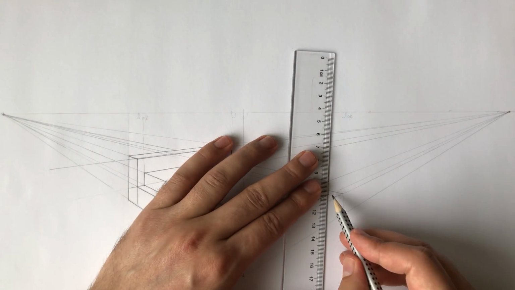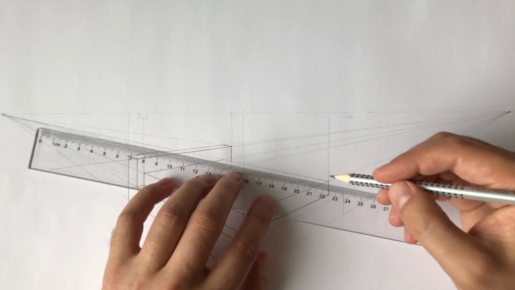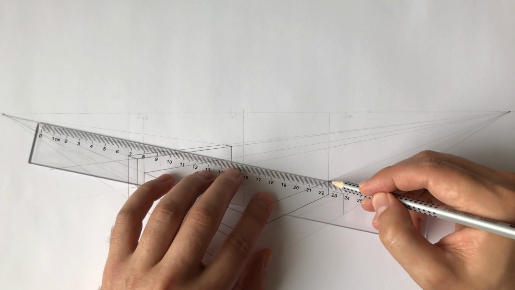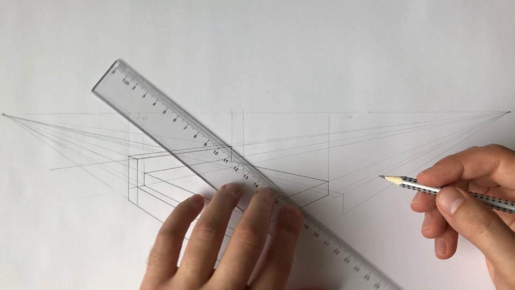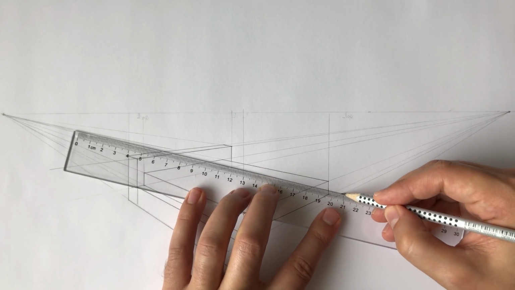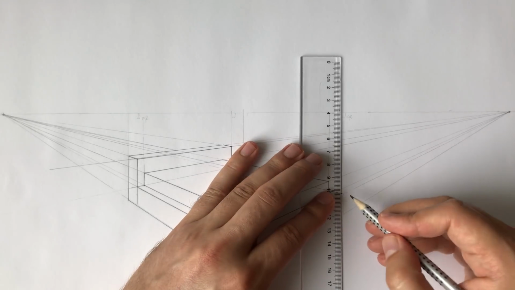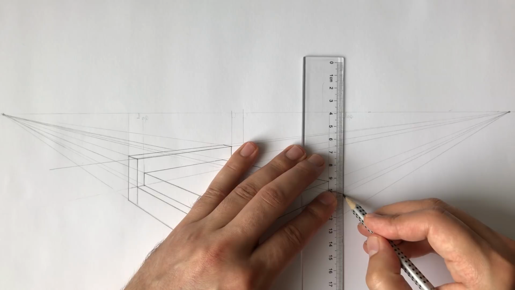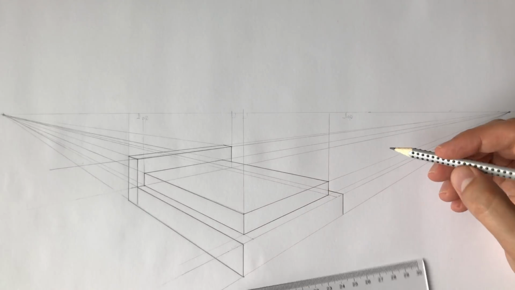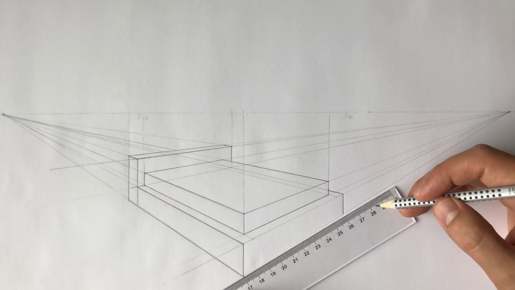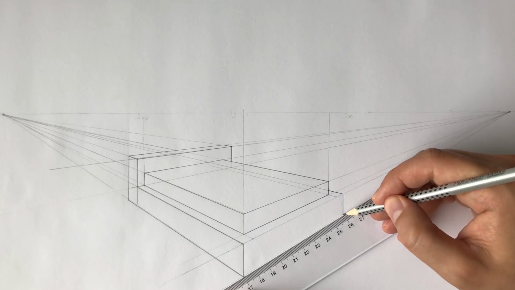The other lines we are not interested in, but we don't need to delete them now, but you keep them light, so in the end you can delete them if you want. This is shown just to here, because here it will hide, because you cannot see it. These lines are invisible lines, but they are quiet lines, just to help you figure out the bed.